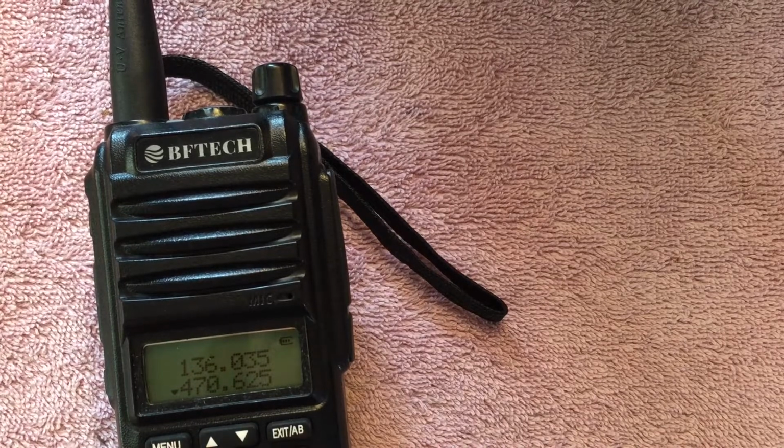Now, for this video you're going to need to know how to program a repeater into a Baofeng. So if you don't know how to do that already, I made a previous video about that, and I'll leave a link in the description if you're interested.